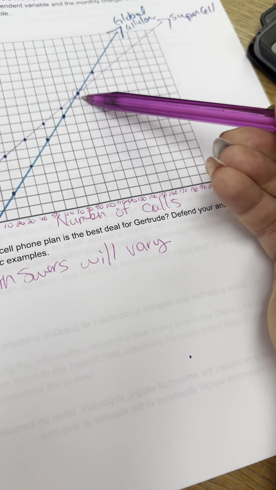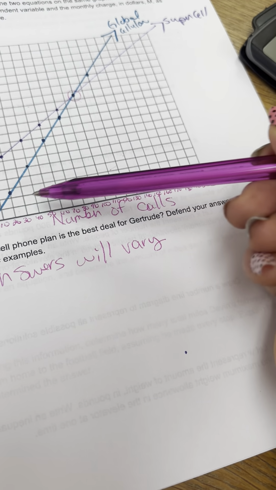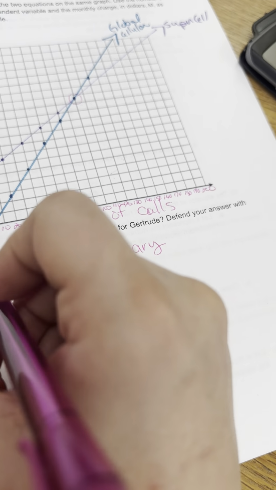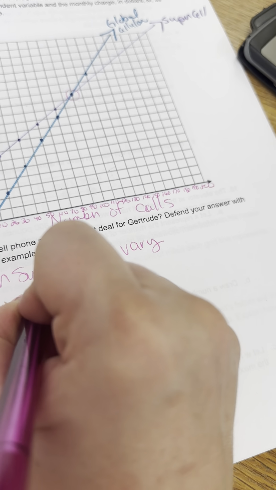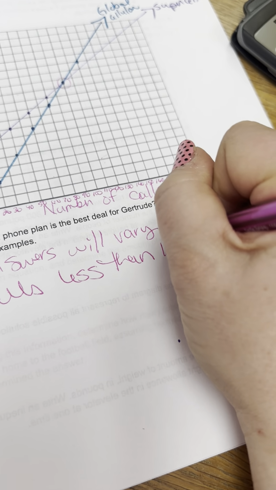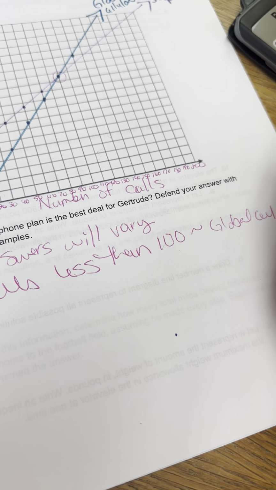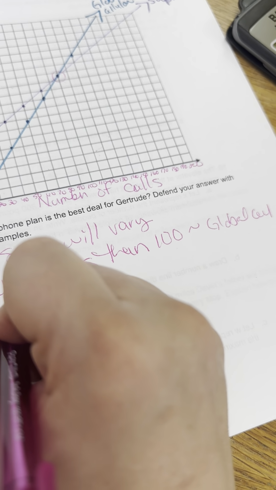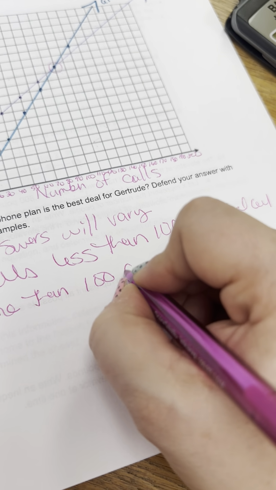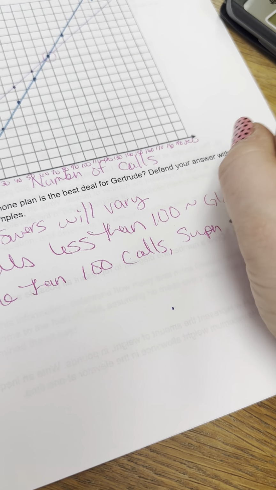If she makes less than 100 phone calls, Global Cellular is going to be better. If she makes more than 100 calls, Supercell is better.